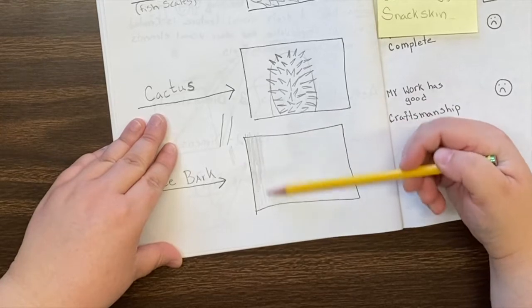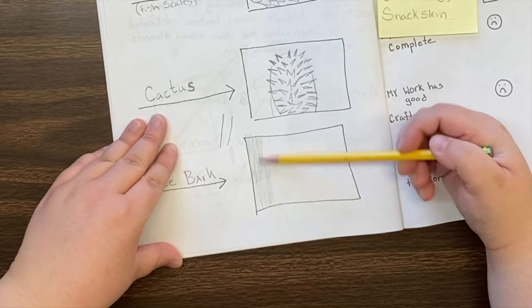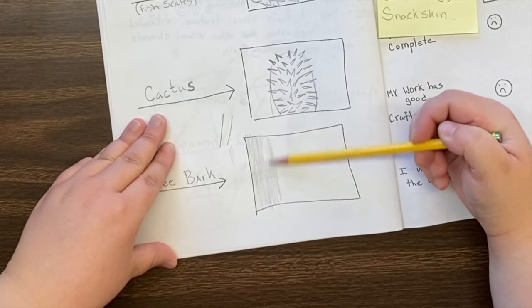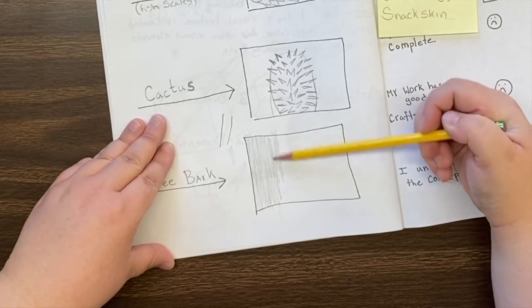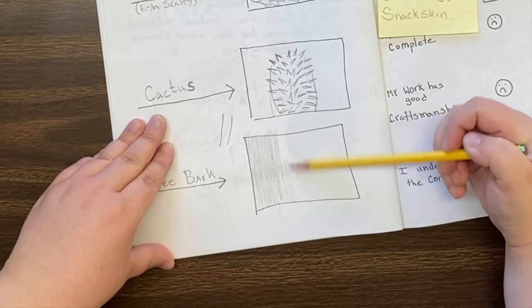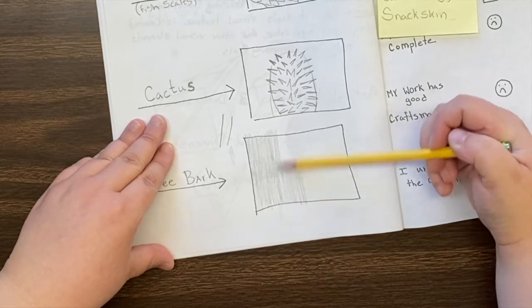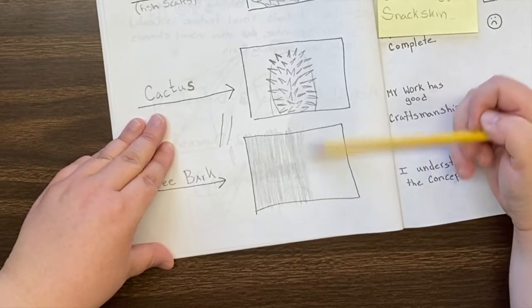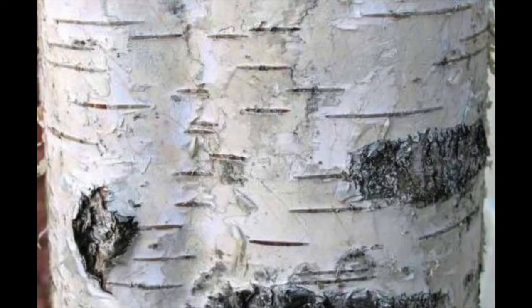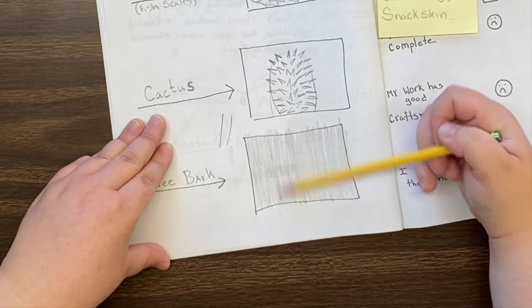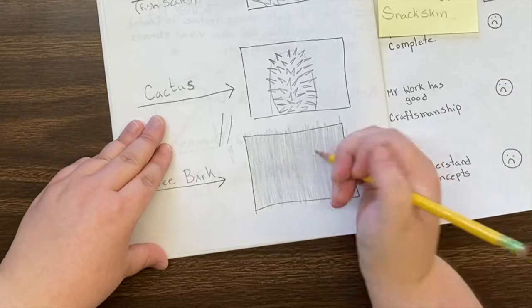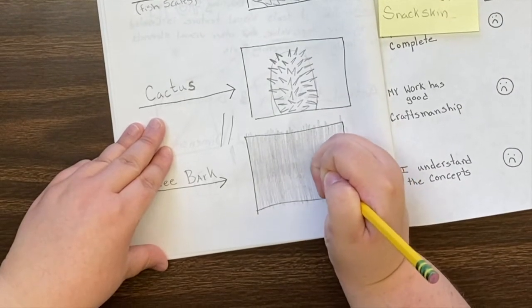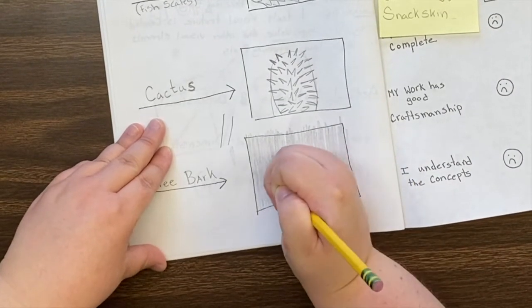So let's see. Some tree bark is very smooth. I'll think about what a birch tree might look like. So I'm gonna put down a really light value to start with. And then I'll insert a picture of what birch bark looks like. Sometimes it has these little notches in it and these little smooth lines that go in the opposite direction. So let's see. I might put in the little lines that I would see in birch bark.